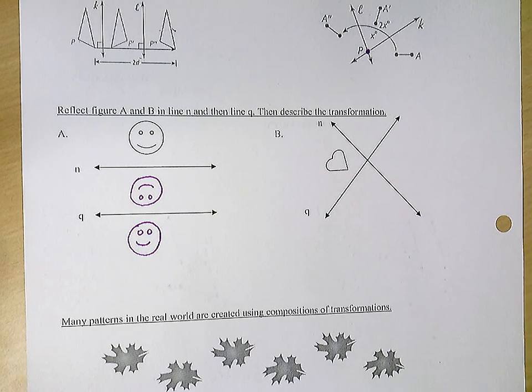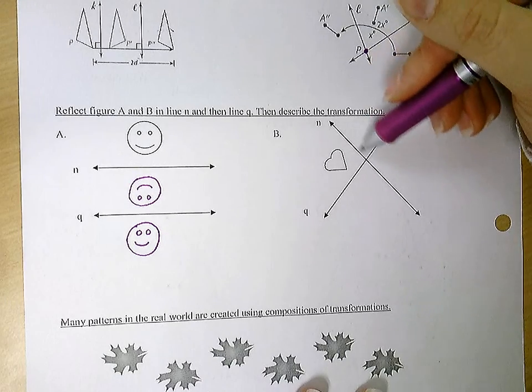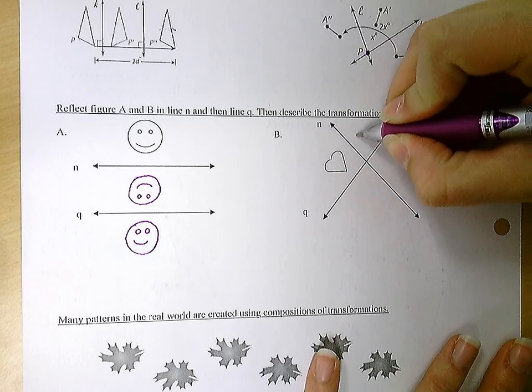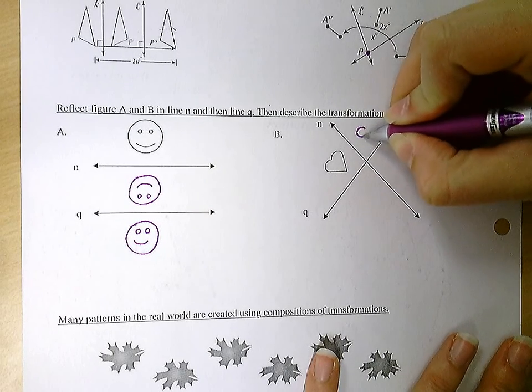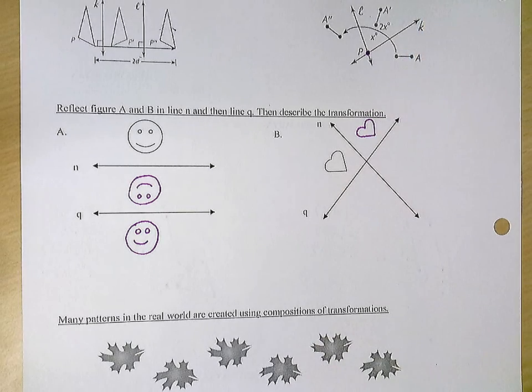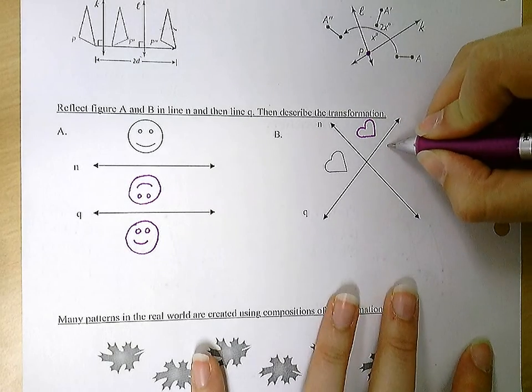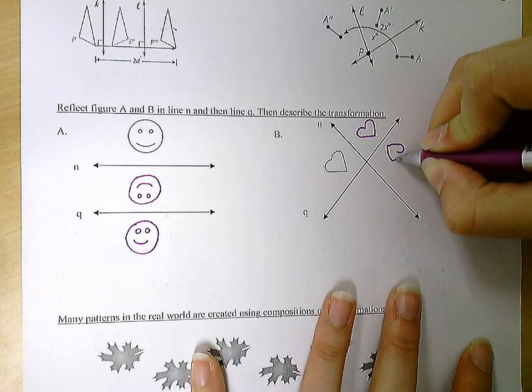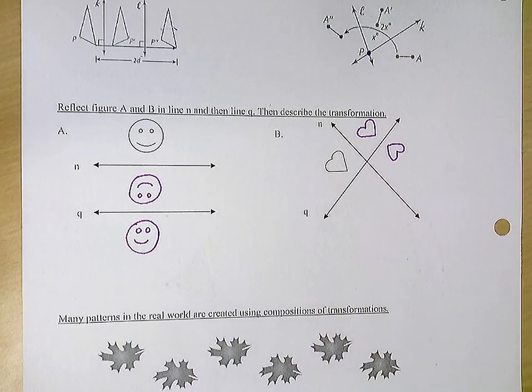Then we want to do the same thing in letter B. So first reflect it in line N, over this line right here. This one's a little bit trickier. So reflect it over line N, and then we want to reflect that one over line Q. Good enough.